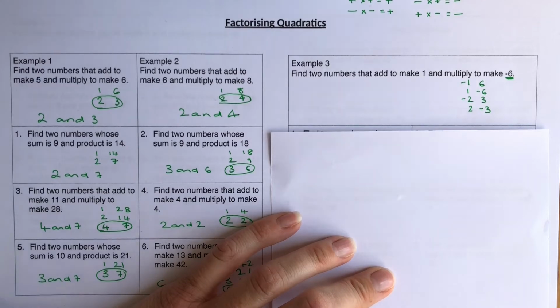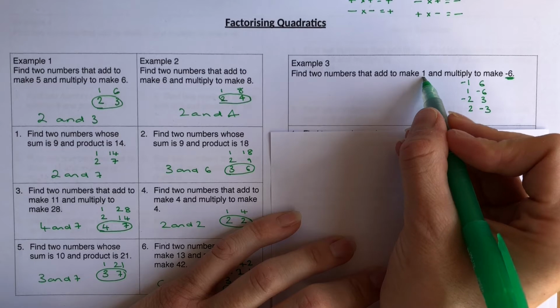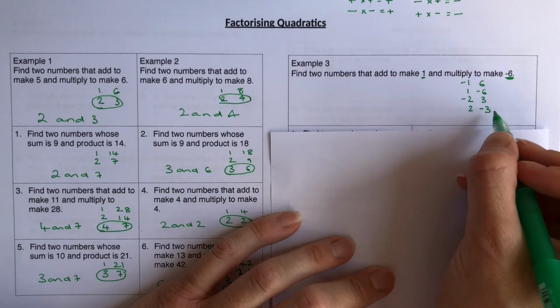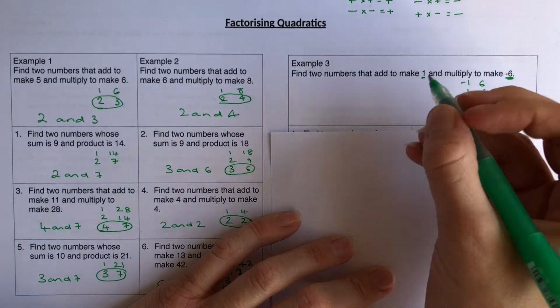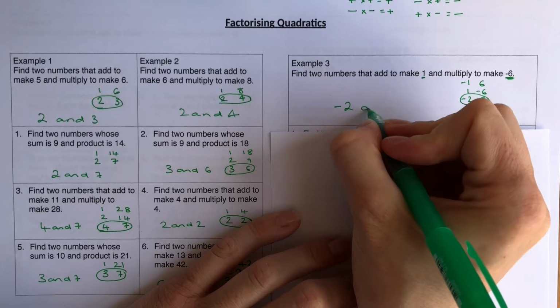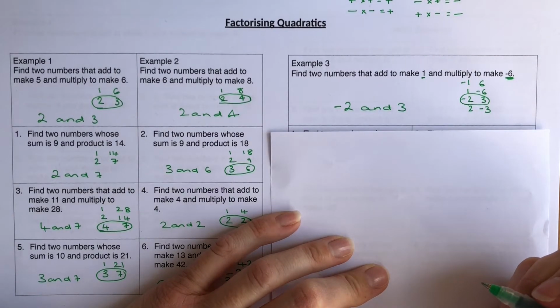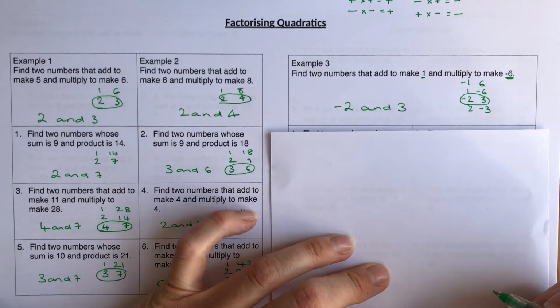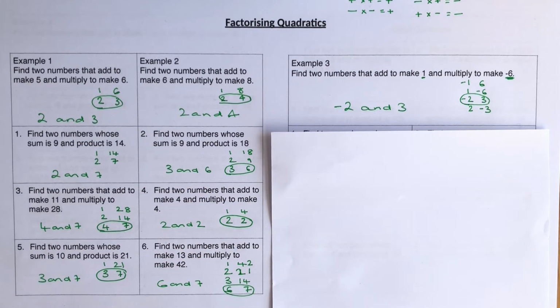So once you've got all your factors down, look at them and see which ones would add together to make 1 or positive 1. So it's going to be one of these two. Check your signs. Minus 2 add 3 would give you positive 1. So my answers are minus 2 and 3. So it's the same concept as the first set, but this time you've got a negative number in there. So have a go at the next few questions and then we'll go through them.